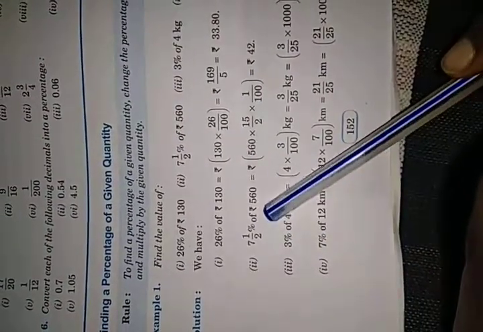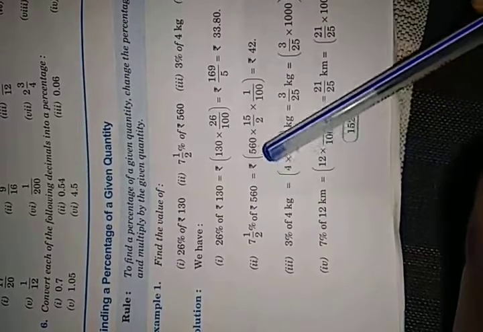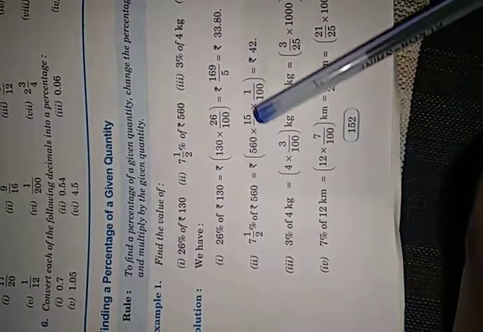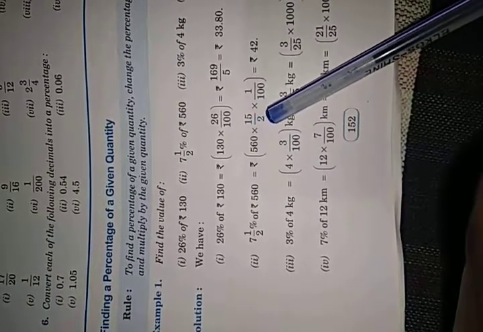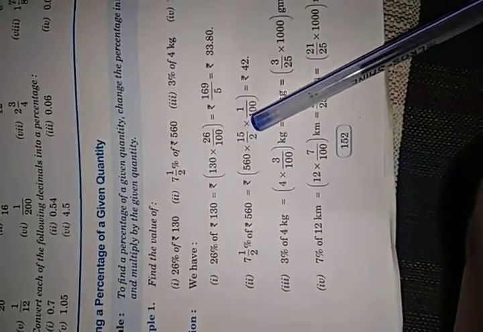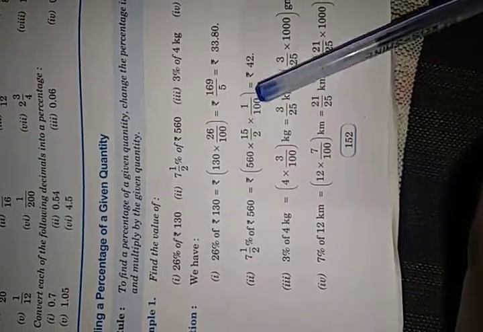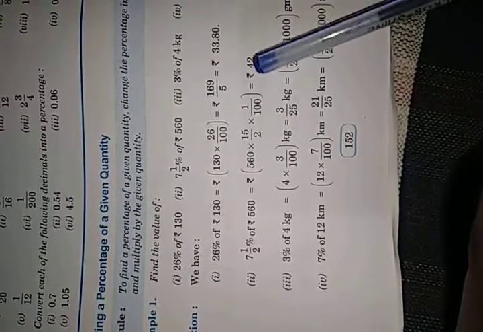7 whole 1 by 2% of rupees 560. 7 whole 1 by 2 means 15 by 2. Of means into. So 560 into 15 by 2 into 1 by 100. So it is rupees 42.